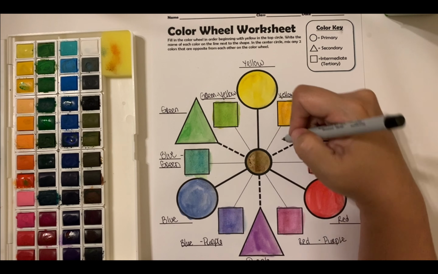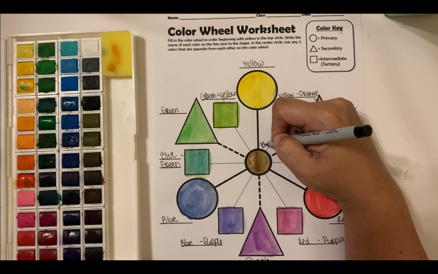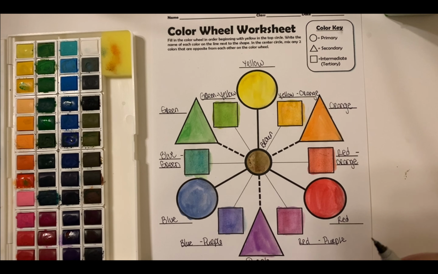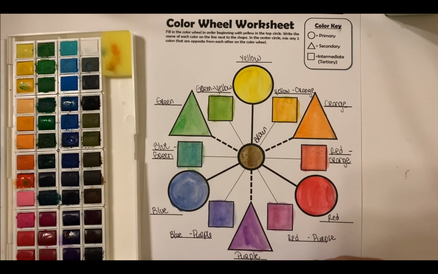Okay, and then all those colors there mixed together will make brown. All right, so there's our quick introduction to color mixing with primary and secondary colors.